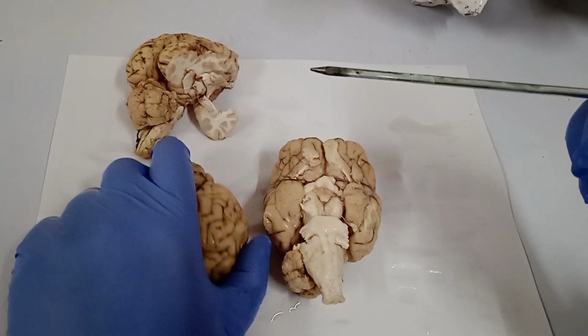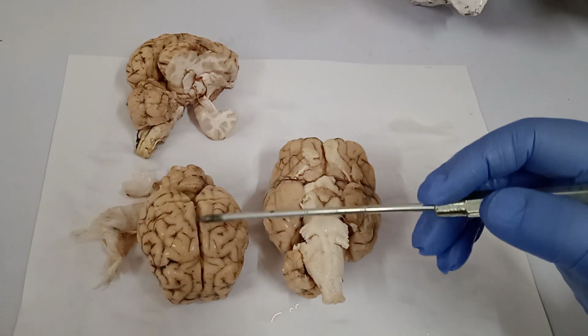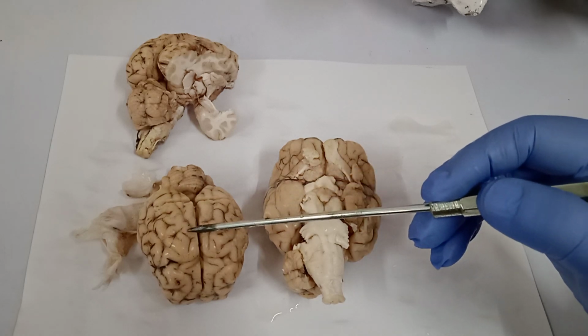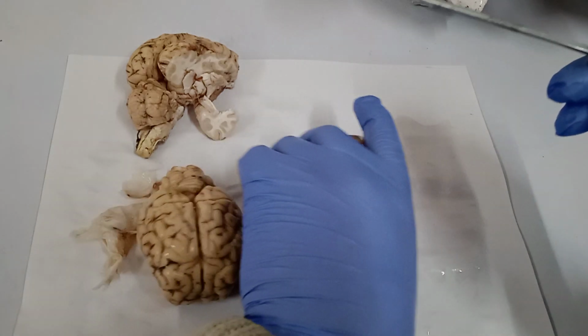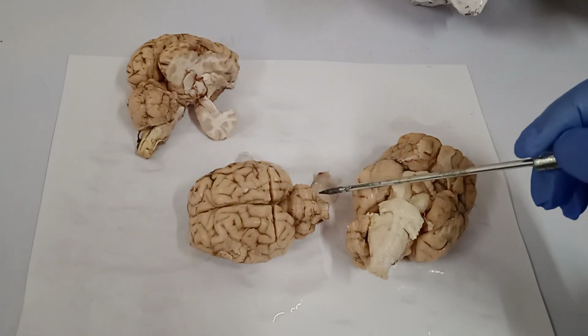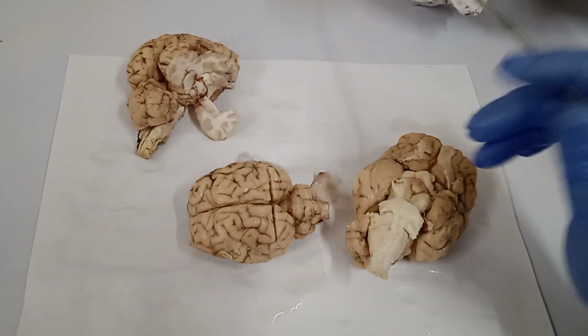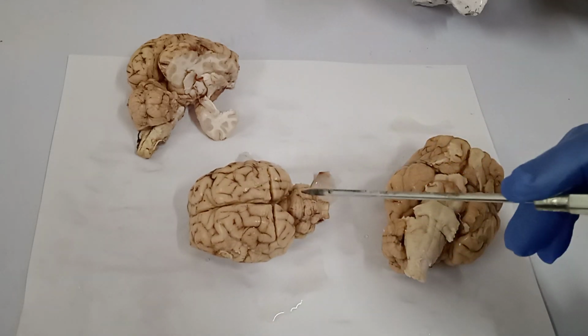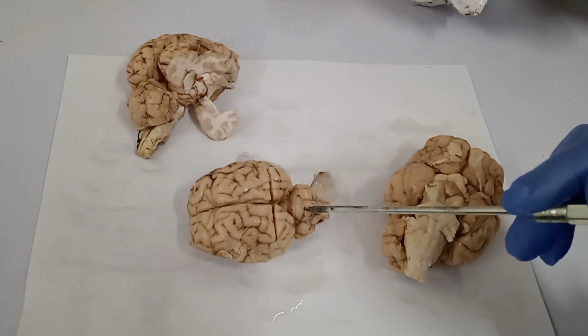And the surfaces are basically two surfaces. One will be the upper surface, what we call the dorsal surface, and one will be the ventral surface. On the upper surface, you can see basically two divisions of the brain. One bigger division is called the cerebrum, and just backside to this is called the cerebellum.